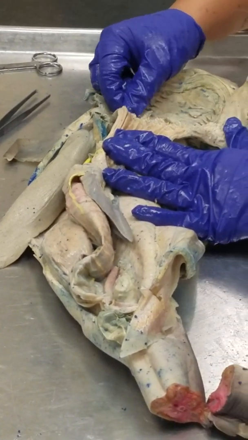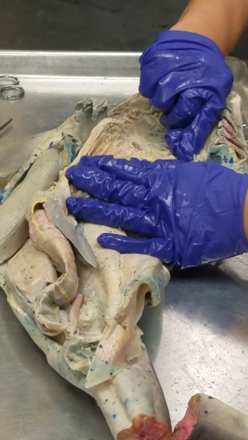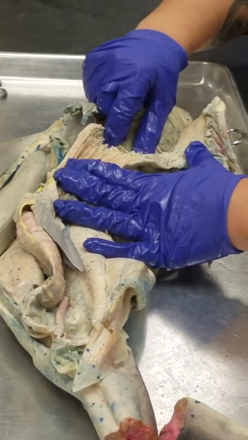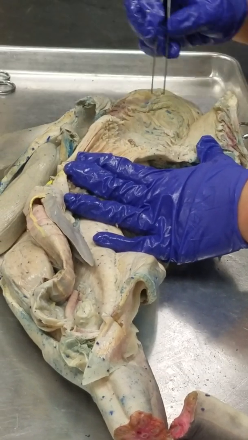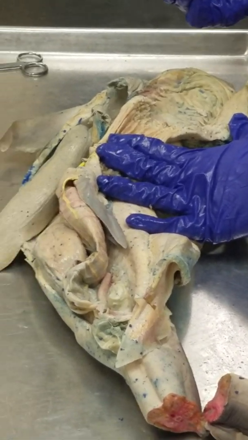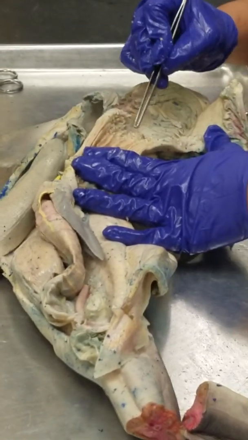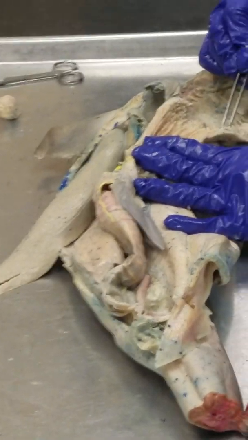These are called esophageal papillae. A papilla is one little extension. You can see how digested that little bit of fish was in there. Those papillae help maximize the surface area for both digestion and resorption.